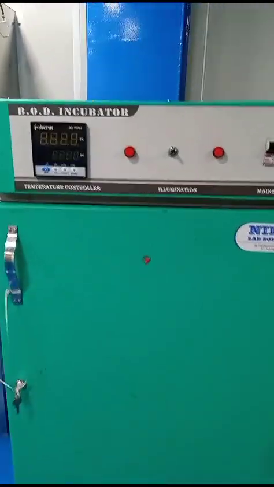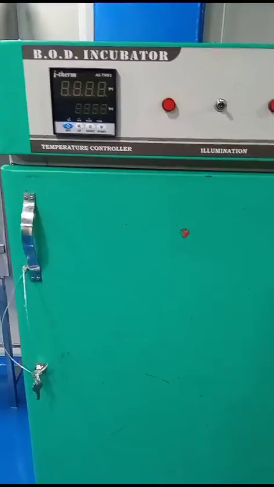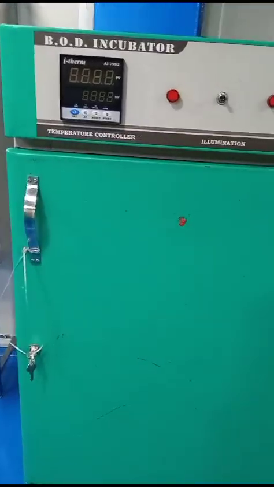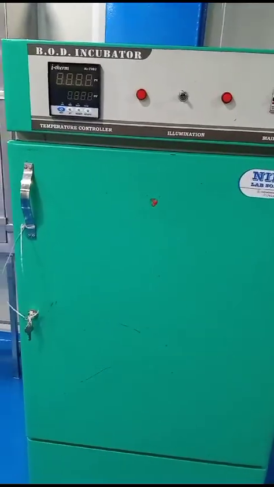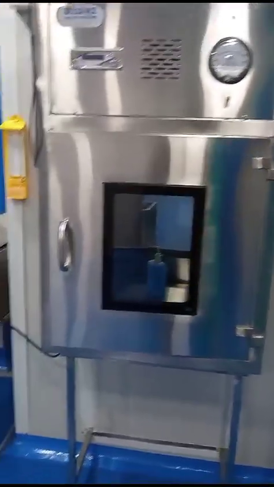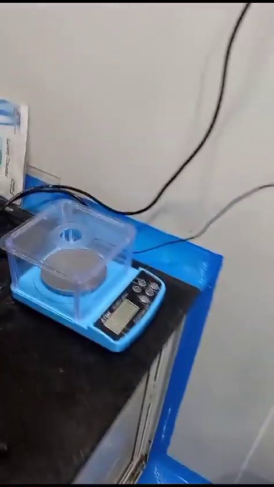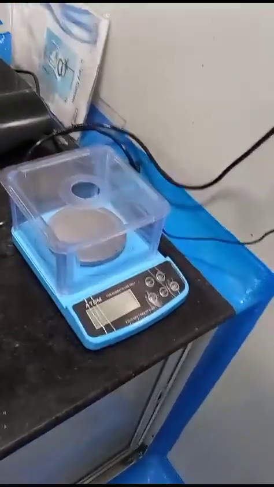And this is the second BOD incubator, which is set at a temperature of 25 degrees Celsius for the growth of yeast and mold. This is the dynamic pass box. This is the water bath. This is the weighing machine, where we make the media.